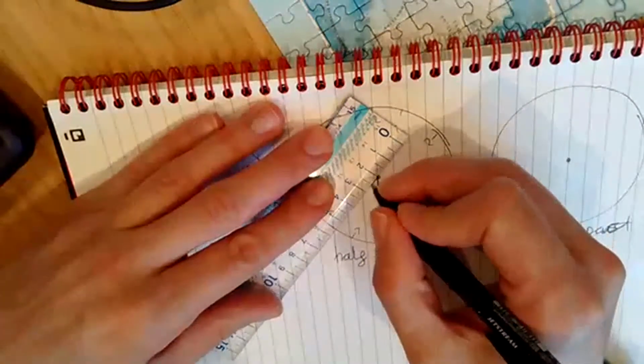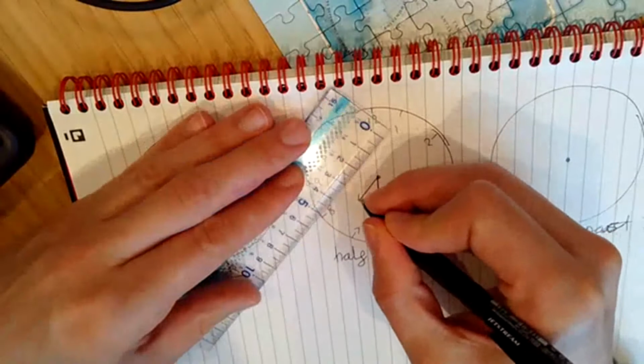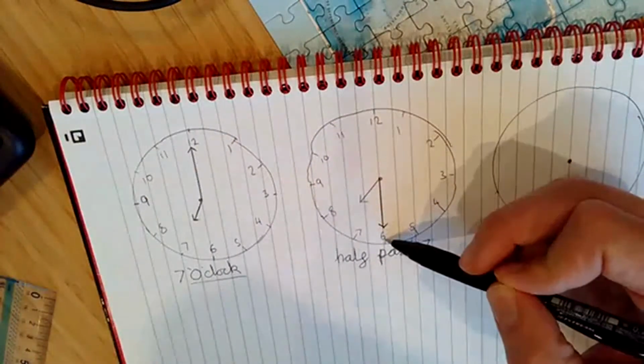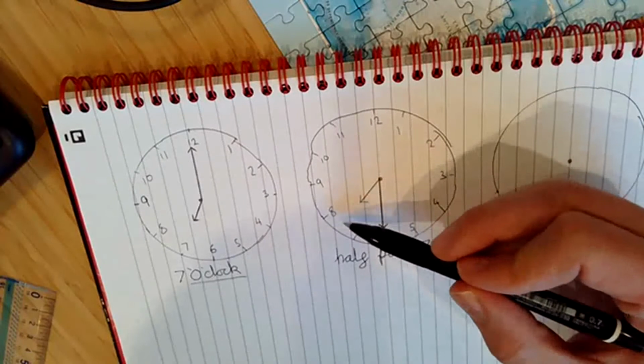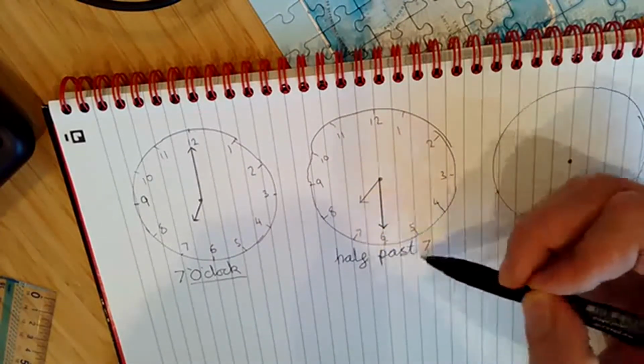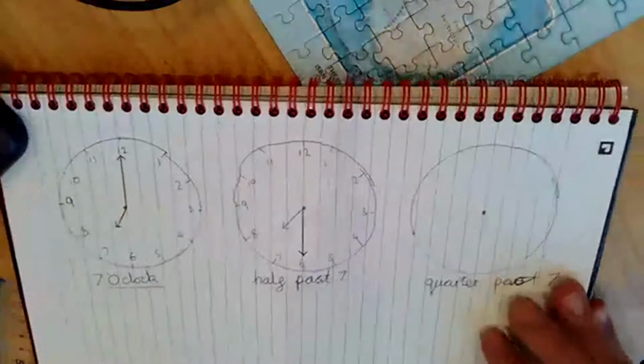Okay, remember, smaller hand, and you can check. Well, the minute hand's pointing at the 6, so it's half past. The hour hand is between the 8 and the 7. I choose the smaller number, so it's 7:30.